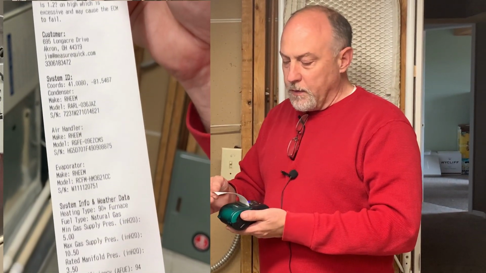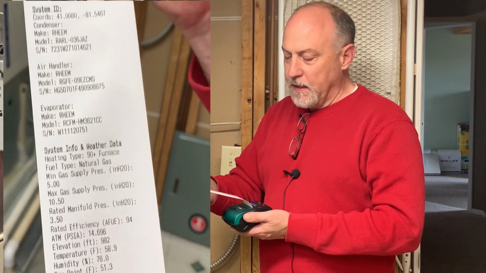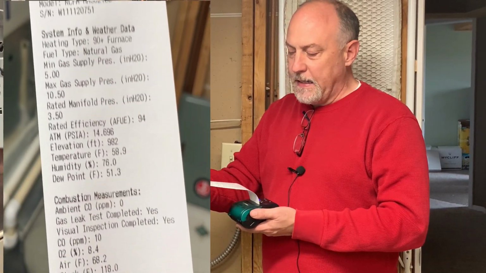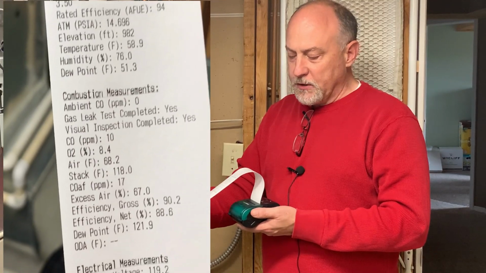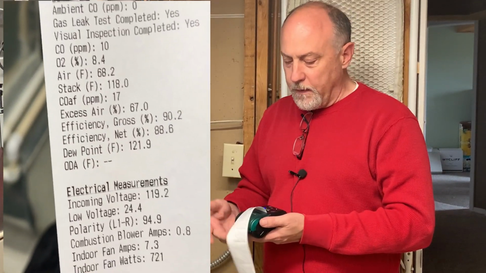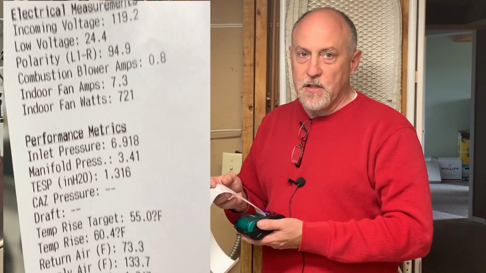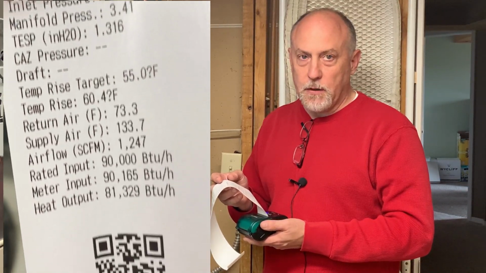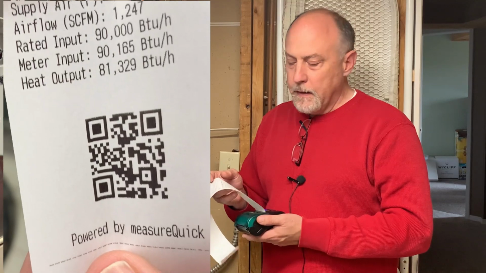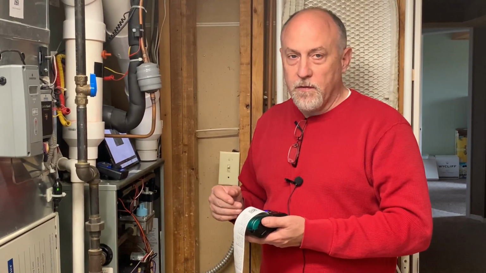So we get a full gas furnace timestamp, we get the customer information, the system ID, all the model numbers and serial numbers, and all the readings, electrical, combustion, everything on the appliance. And then we can just tape this up and leave it with the customer, so we have a record for the year. And if you want to print a second one out and attach it to your work order, it's a lot quicker than filling out a check sheet.